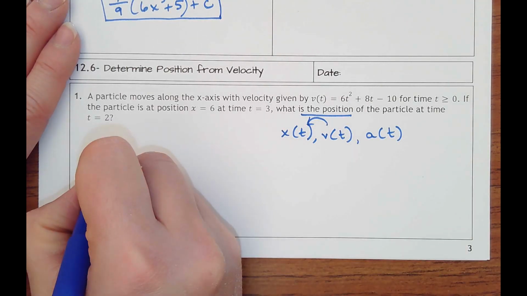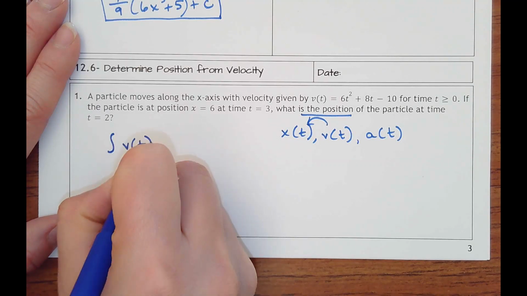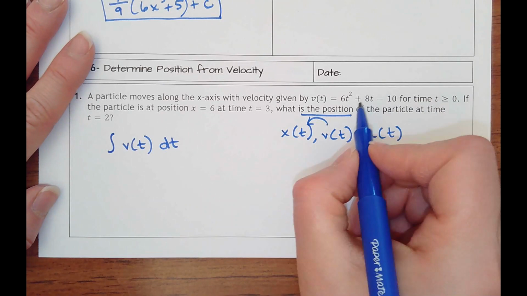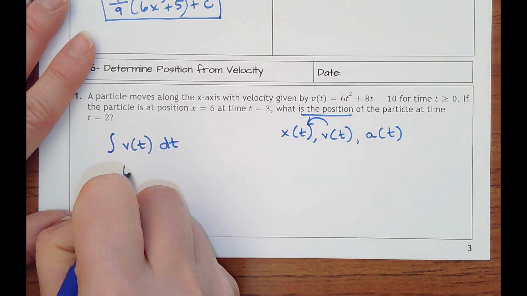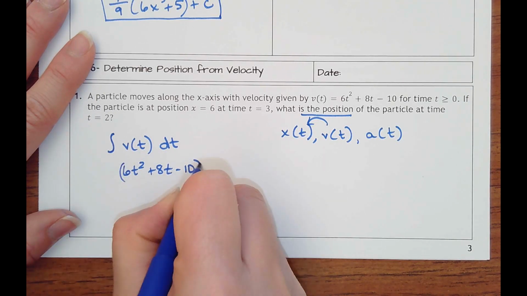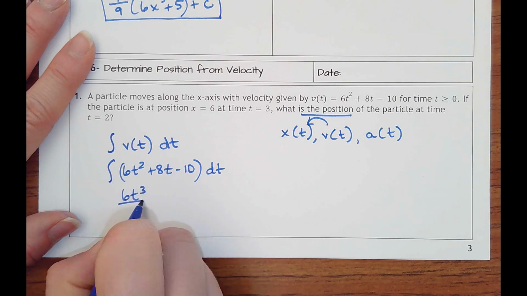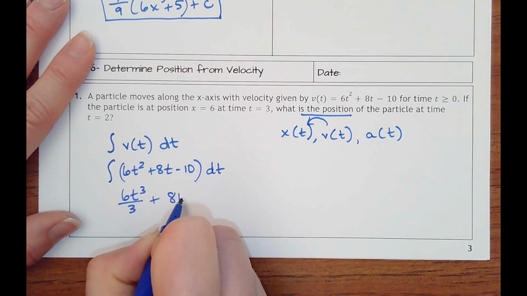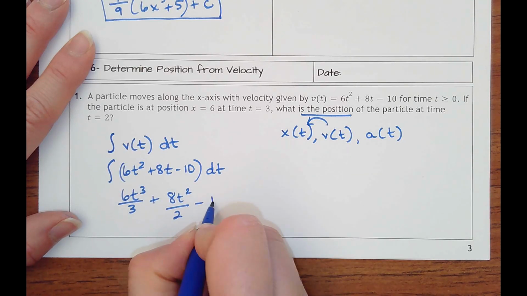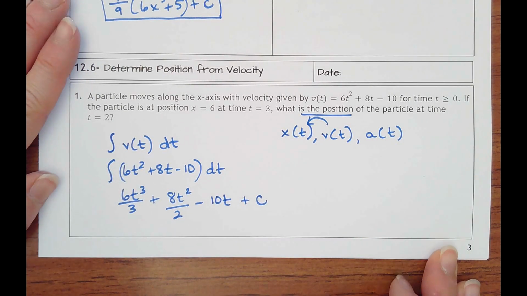So we want to take the antiderivative of the velocity function with respect to t, is really all we're doing. And then we'll figure out what to do from there. So my velocity function is 6t squared plus 8t minus 10. So I'm going to add 1 to the power, divide by that power. Add 1 to the power, divide by that power. Minus 10t. I have to put plus a constant. Go ahead and simplify that.